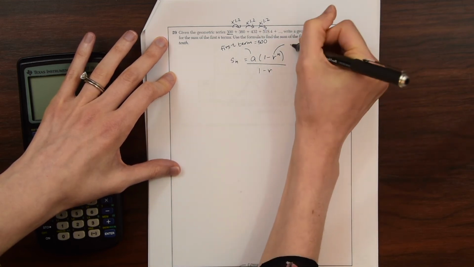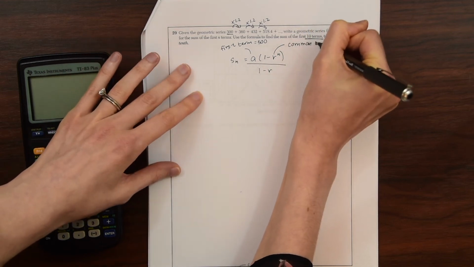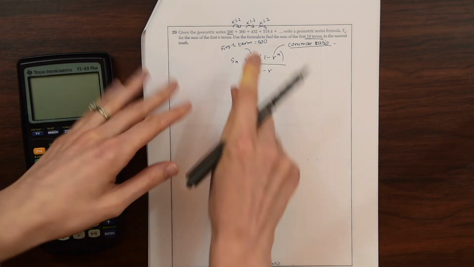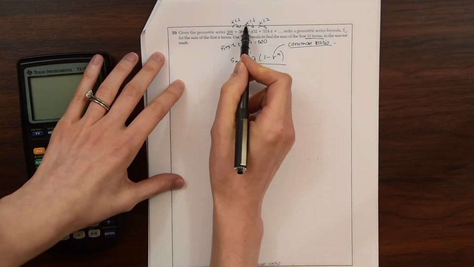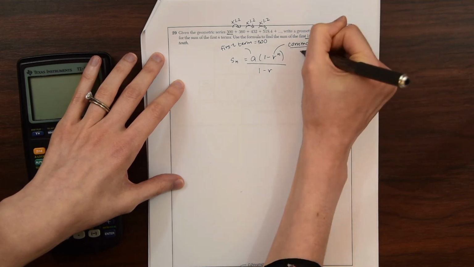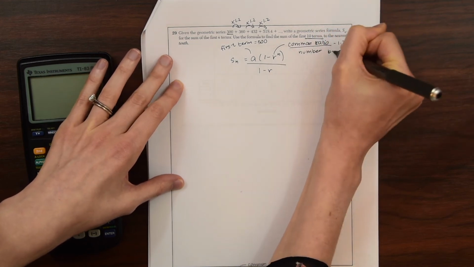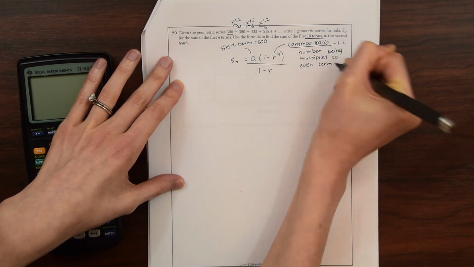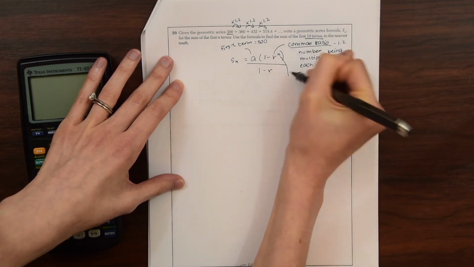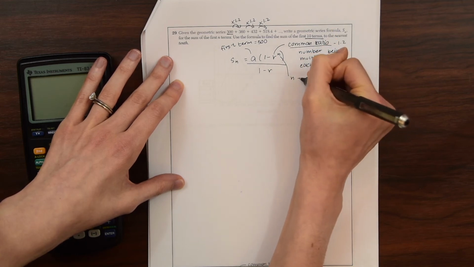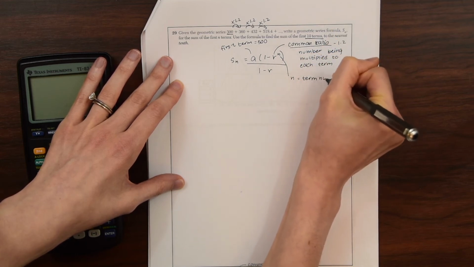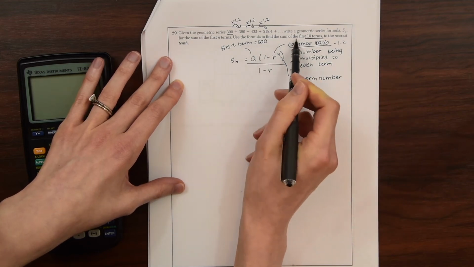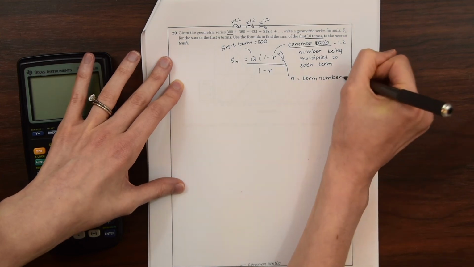r is the common ratio. Just a little reminder, the common ratio is the number that you are multiplying to each term. So in this case, that's 1.2. Let's just write it here. And the last number we're going to need to know is n, which equals the term number we're trying to find. In that case, we want to know the sum of the first 10 terms. So that means n is equal to 10.